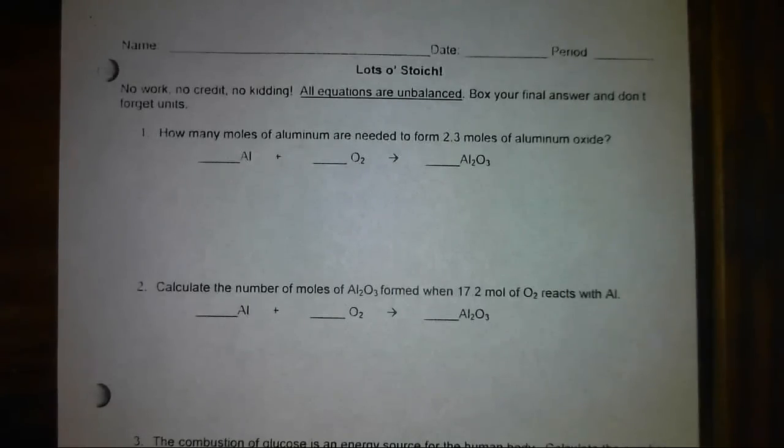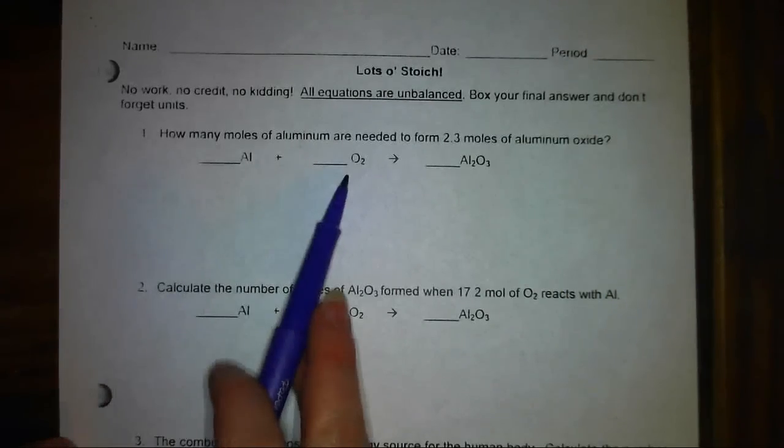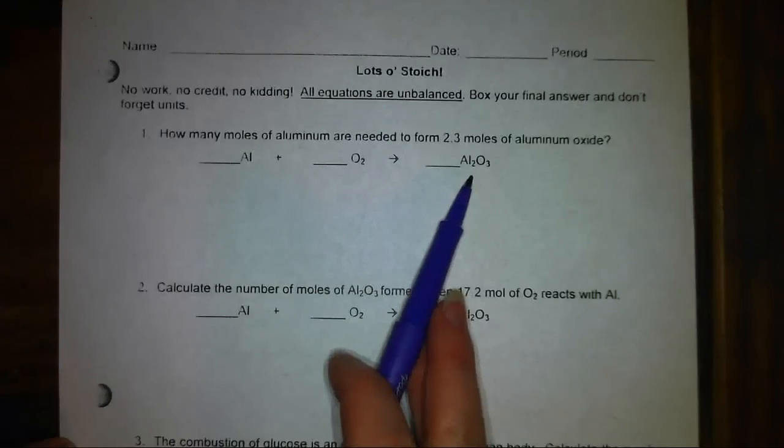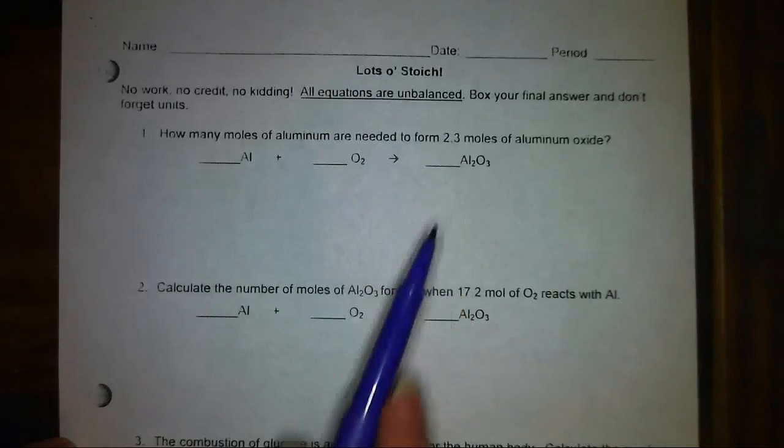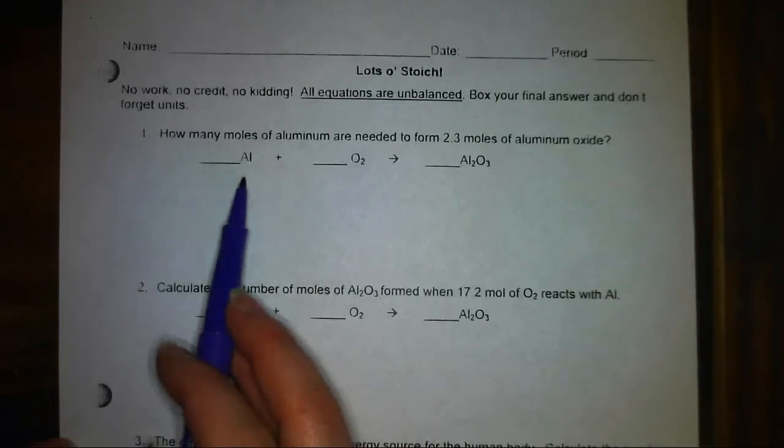need to start with. The one thing that's really important to start a stoichiometry problem is to always make sure you start with a balanced equation. So before I even read the question on this first problem, let's look at the equation. Here we have aluminum reacting with oxygen to make aluminum oxide. If I look at my aluminum oxide, I see that I have 2 aluminums and 3 oxygen on the product side. So I need to balance that on the reactant side.